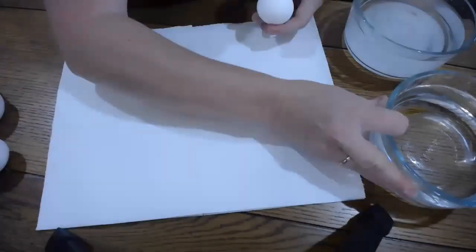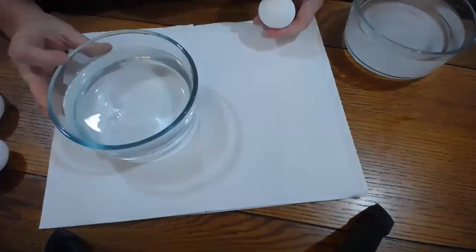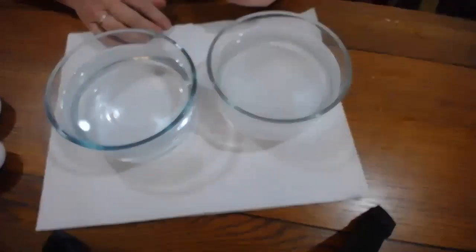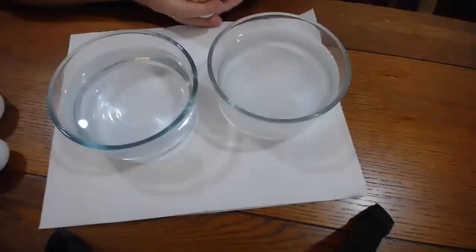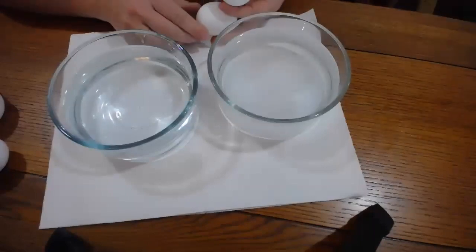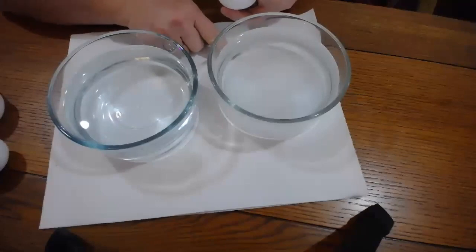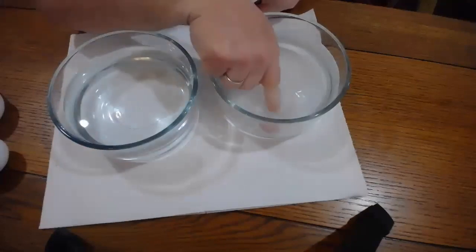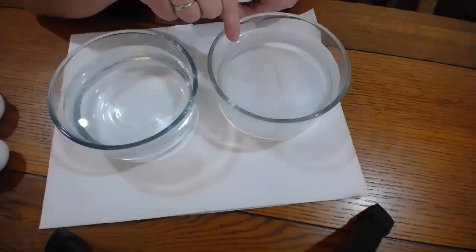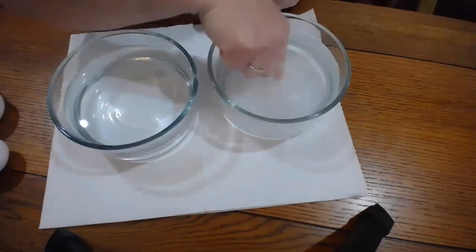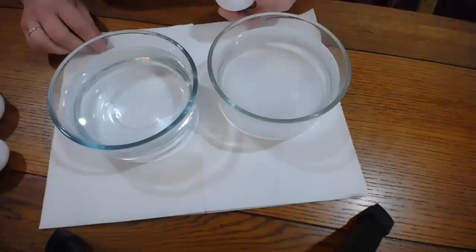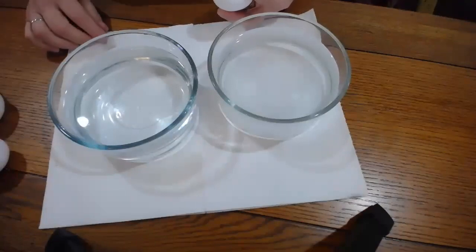I have prepared for you guys a bowl with regular water and a bowl that I have super saturated with salt. Now you might ask, what does super saturated mean? Super saturated means that I have added so much salt that it will no longer dissolve in the water. Do you see on the bottom of this bowl, when I move my finger, the salt crystals that are still there? So I have stirred this water so that it will not dissolve any additional salt. So that's why we call it super saturated.